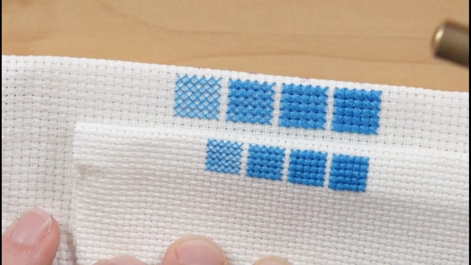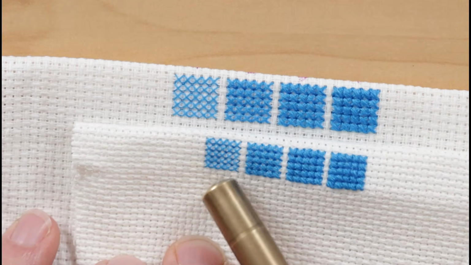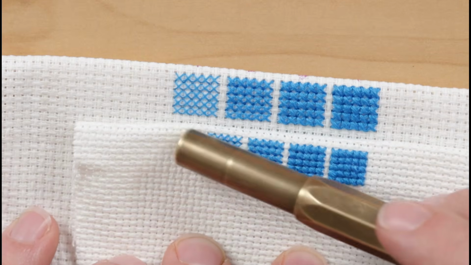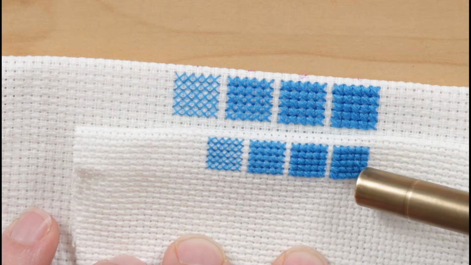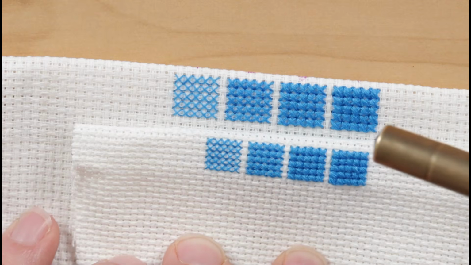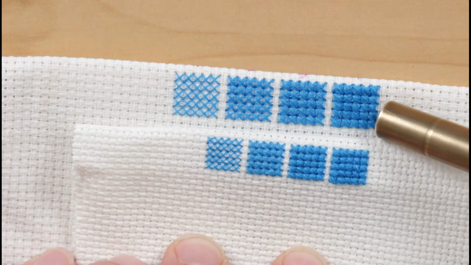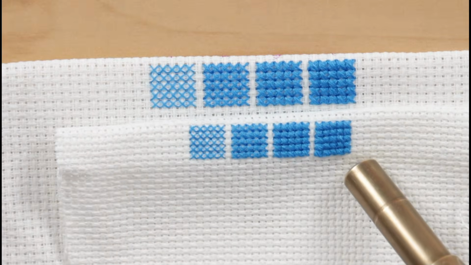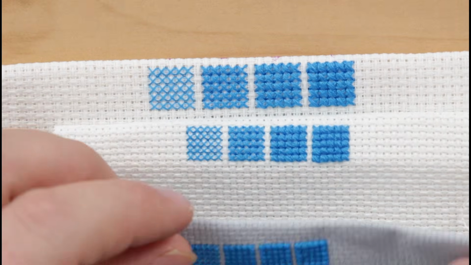but not beyond. And the other thing that you'll notice is that as the count of the fabric goes down from 14 to 11, the size of each individual stitch goes up, which also means the total size of the project when it's done will go up too. So this is kind of a nice visualization of how big of a difference the count of the fabric makes.